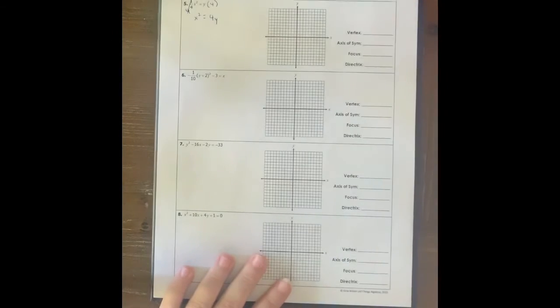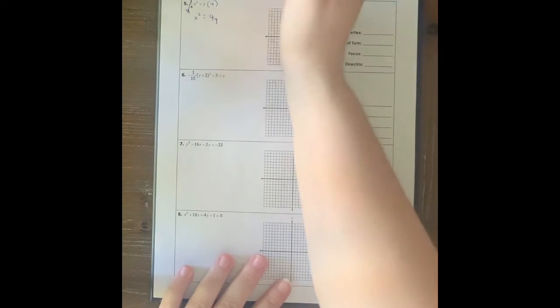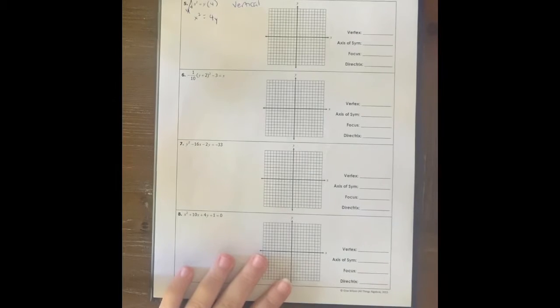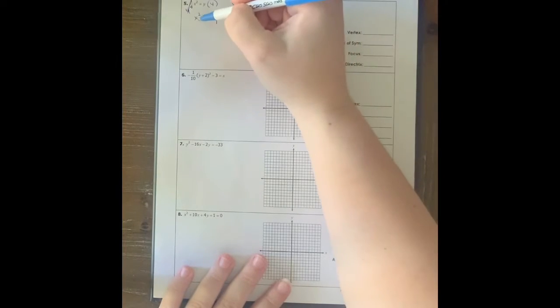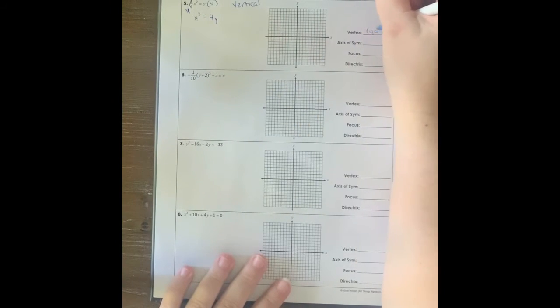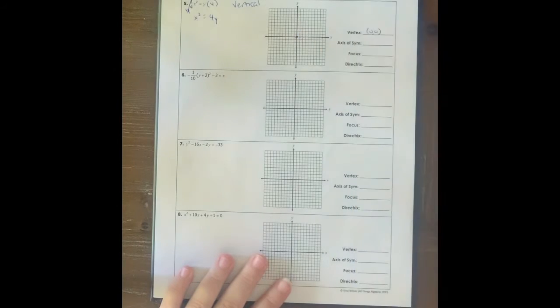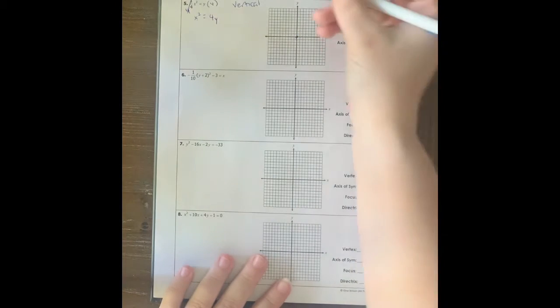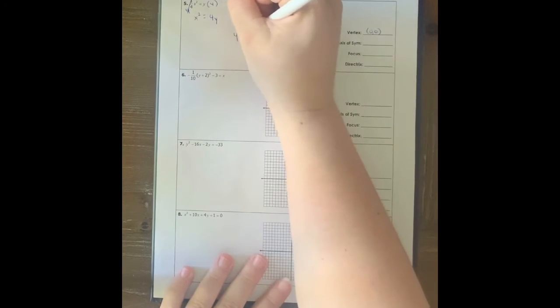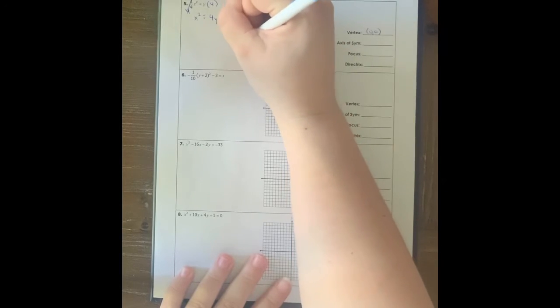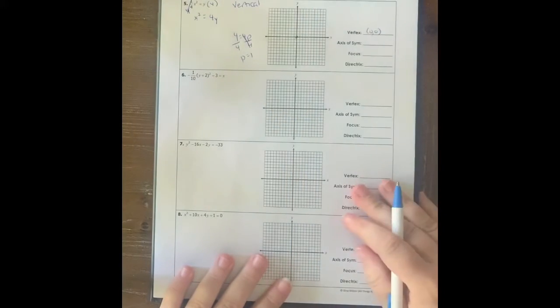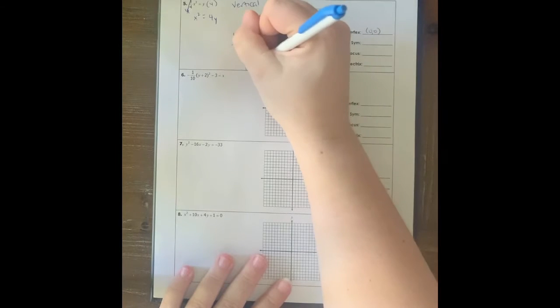Now it is in the correct format, and this is going to be vertical because it has x squared. Our vertex is going to be 0, 0. Okay, we have 4 equals 4p. Divide both sides by 4, and p equals 1. Because this is positive, it's going to open upward.